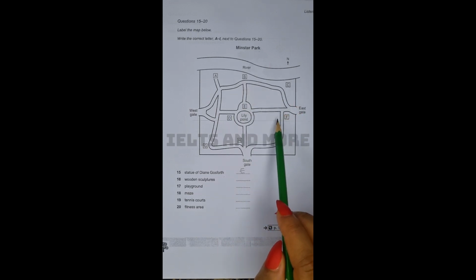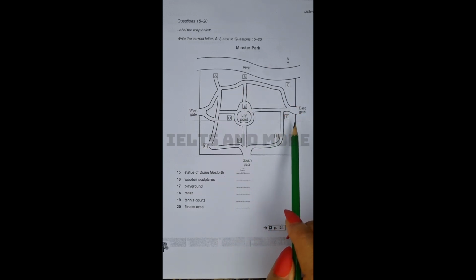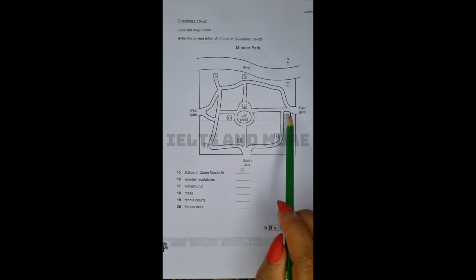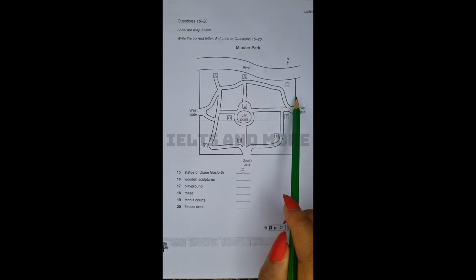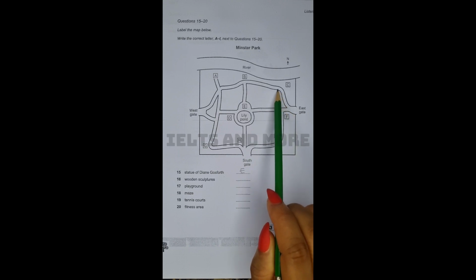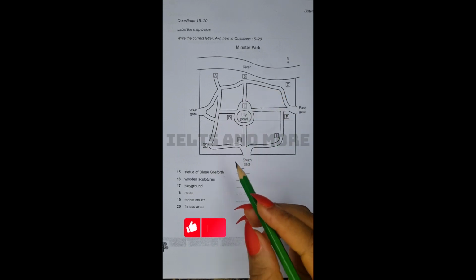But then he said at the point where the path from the east gate makes a sharp bend. So riverbank, so we're going upwards. From the east gate, we go upwards. At the point where it makes a sharp bend, that's where the wooden sculptures are. So that's C. So at the part where the path from the east gate makes a sharp bend, that is C.